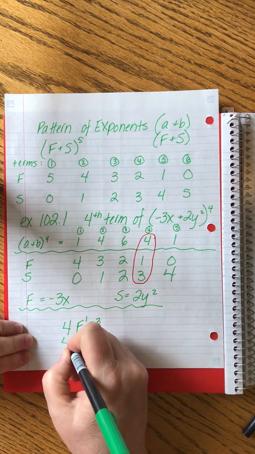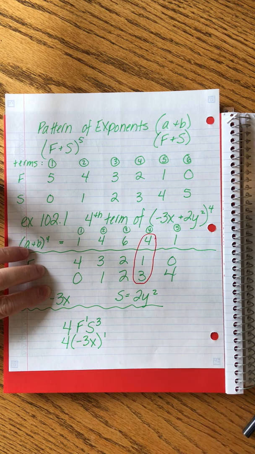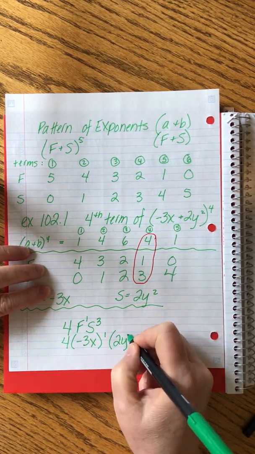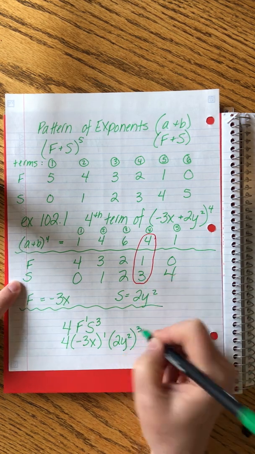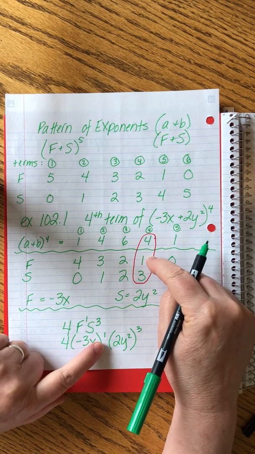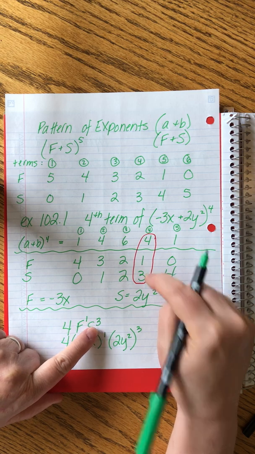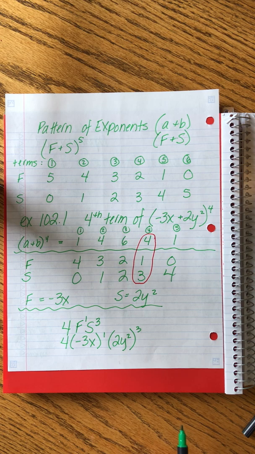So then it will be 4, F is minus 3x, that's to the first power, and then 2y squared, that is to the third power, right? There's where I got that. Coefficient is 4, exponent on F is 1. Well, I've got it written right here too. Exponent on S is 3, so I'm just bringing down those exponents by plugging this in.